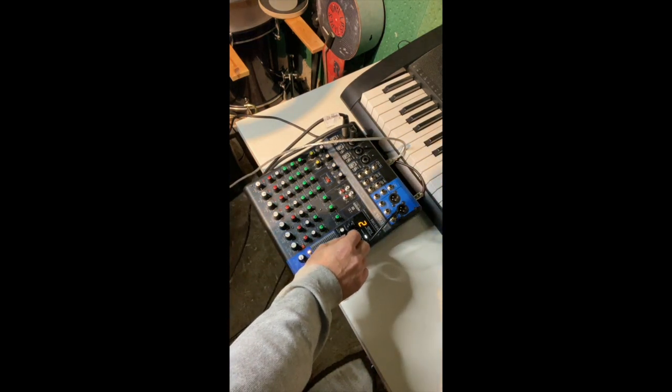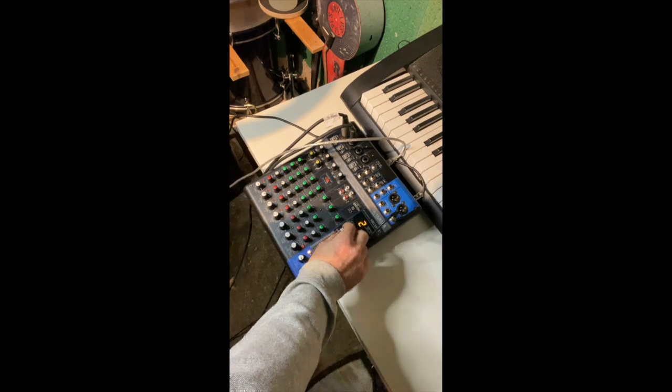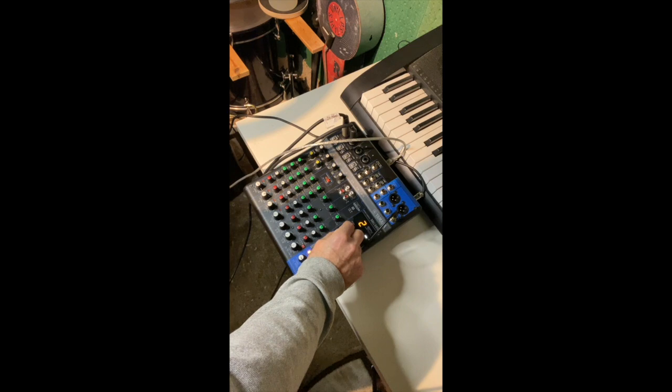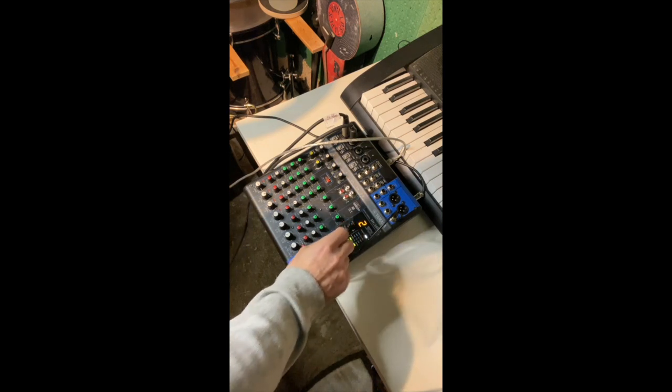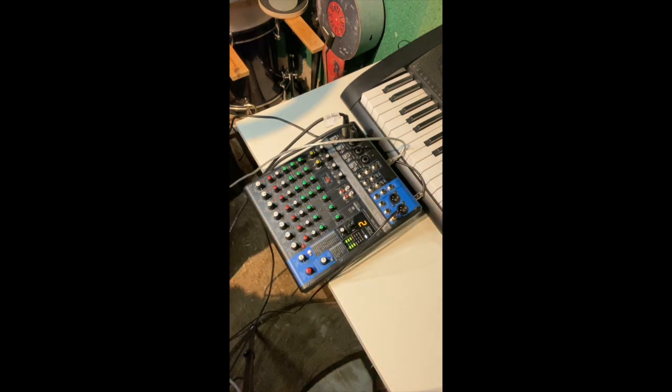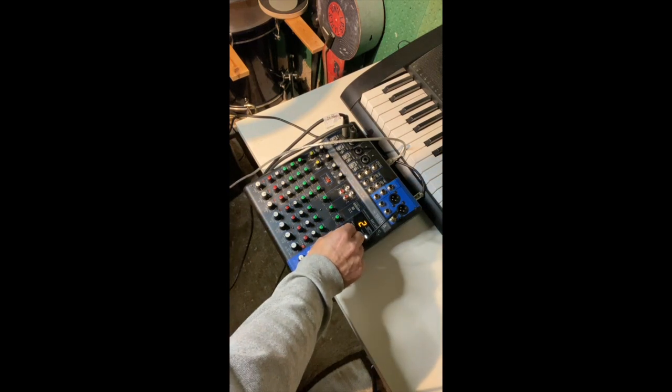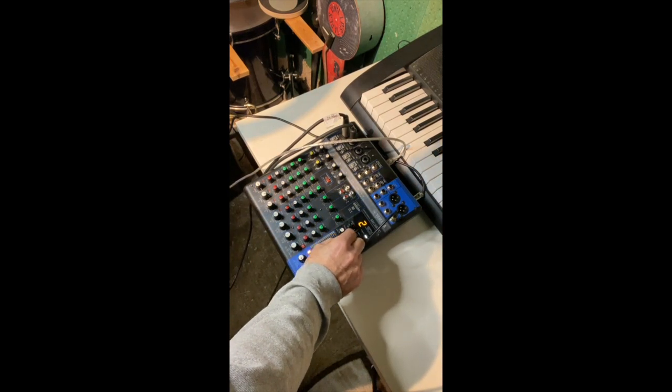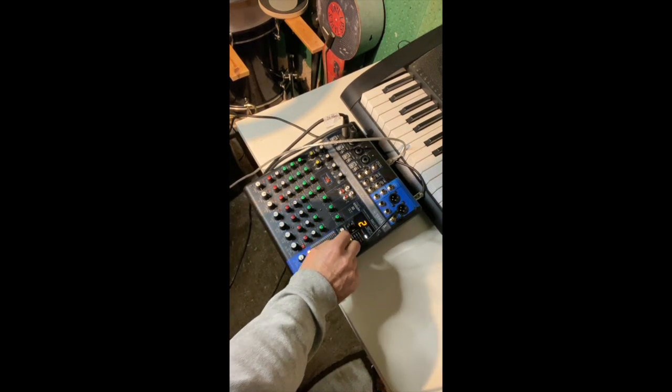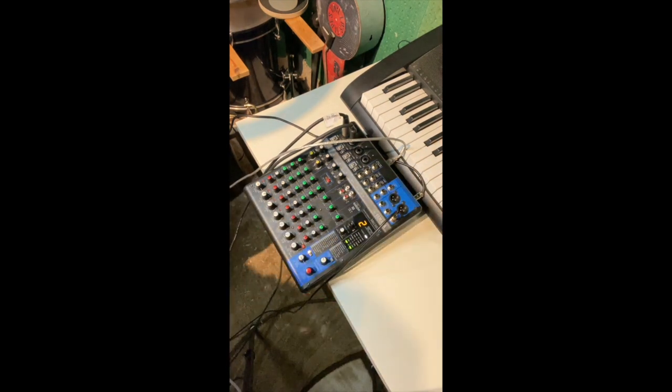So that's about 9 o'clock, and this determines how much, they call it the parameter, of the effect. So the more I turn it up, the more effects you're going to hear. We're just going to put a little bit on right now. So we'll go 9 o'clock there and 9 o'clock there. And that's how I'm coming out.